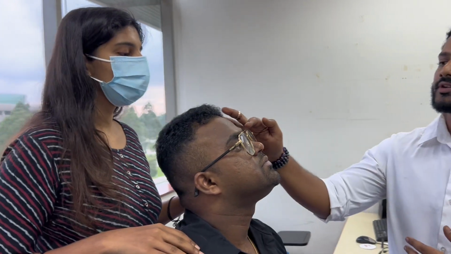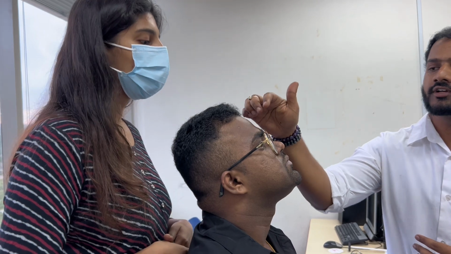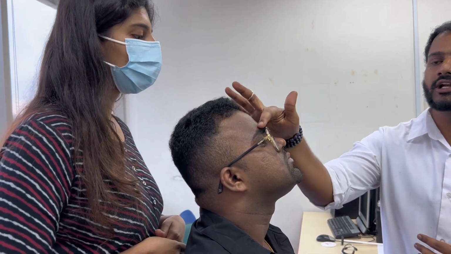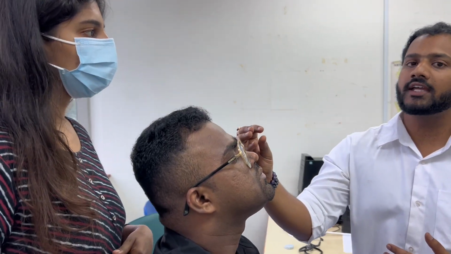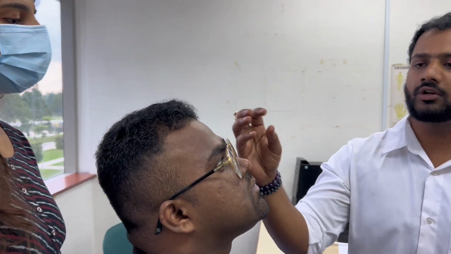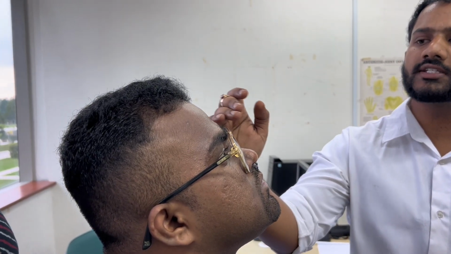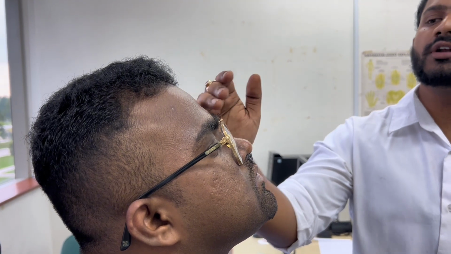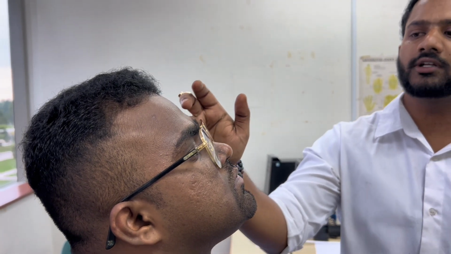Supraorbital ridge. From above, you can look at the supraorbital ridge. See if the eyes are going beyond the supraorbital ridge. So there's no proptosis. If there is proptosis or exophthalmos, you will notice that the eyes bulge out to a point where you can see the whiteness beyond the supraorbital ridge.